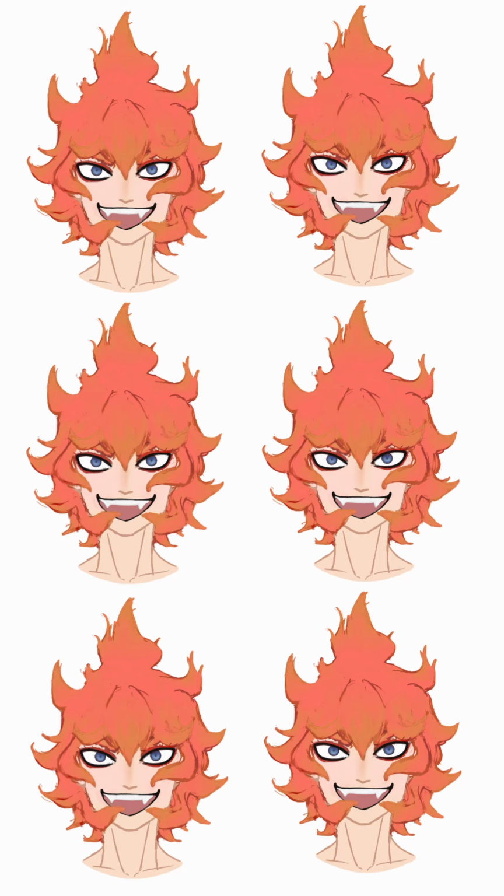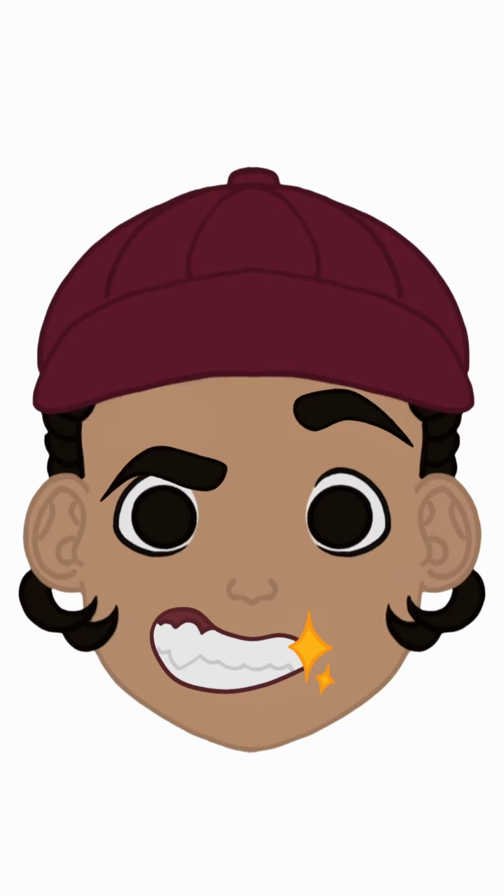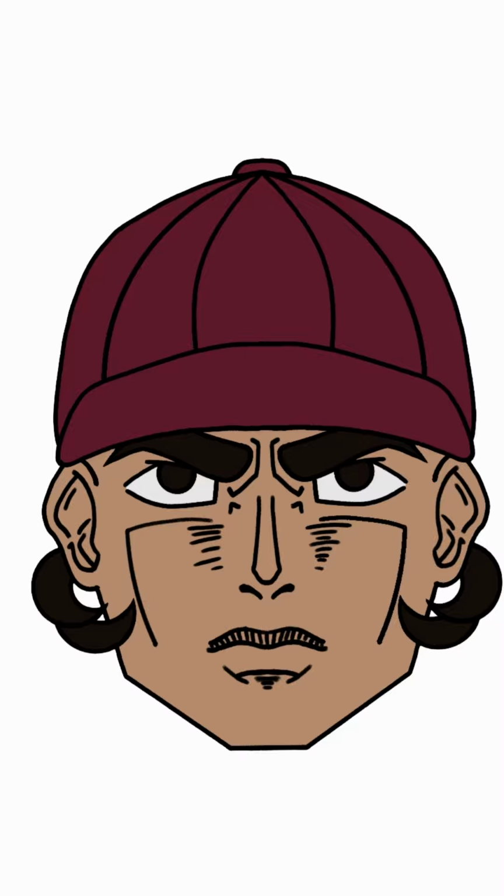You can see the before and after, just awesome. With this method, you can completely change the atmosphere of the drawing.